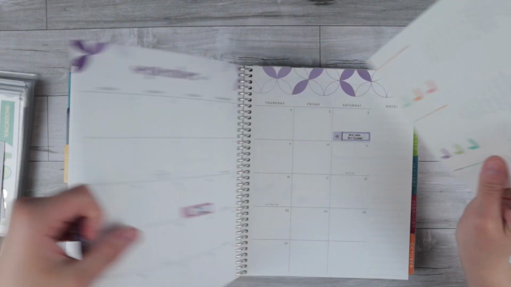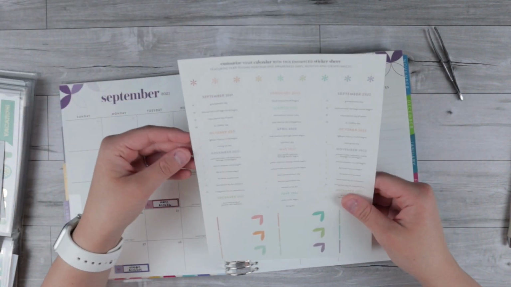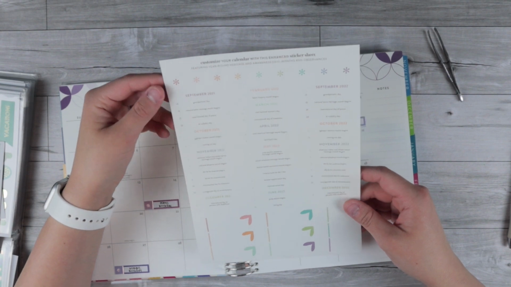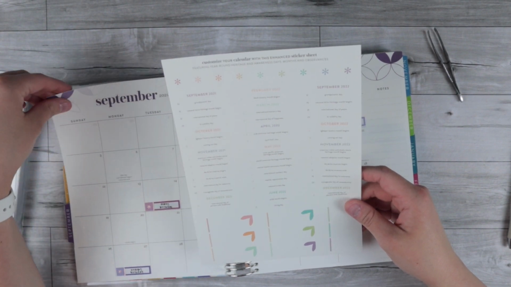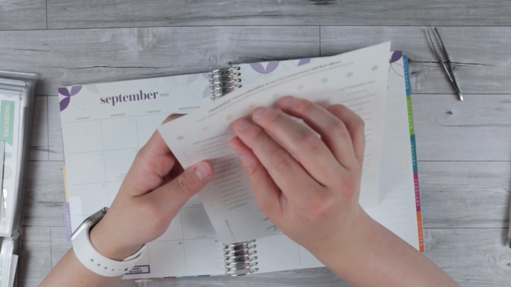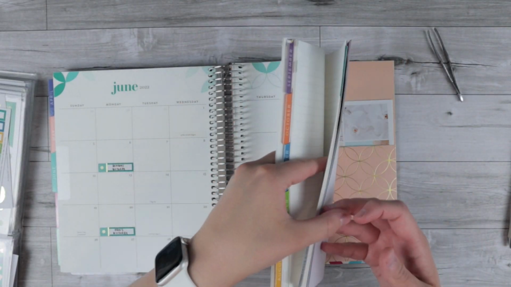I did want to go in and put in some of these extra holidays. This was a new sheet that Erin Condren was doing this year where you got some extra heritage and awareness days throughout the whole year. So I just wanted to include these so that I could have the extra little holidays. Okay, so I got some of those in.